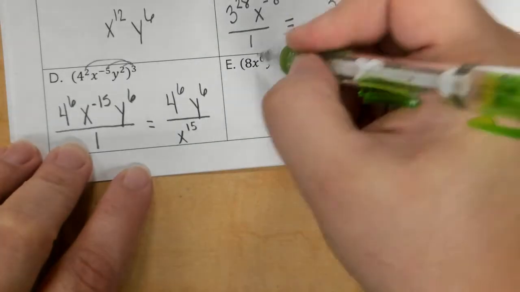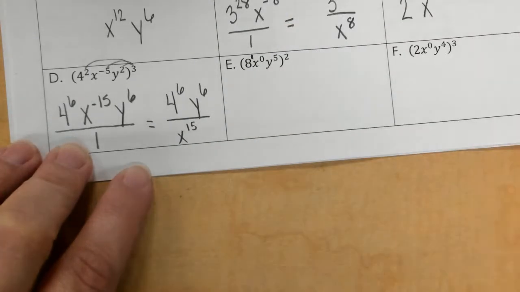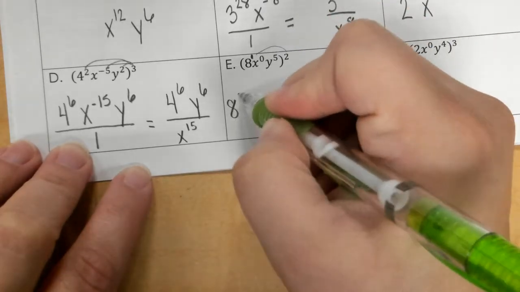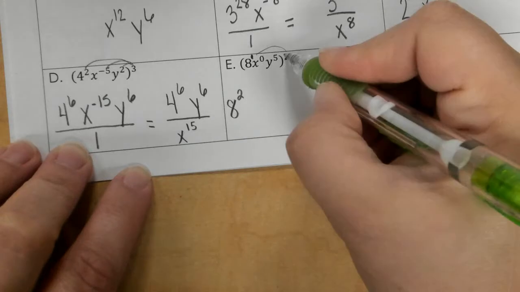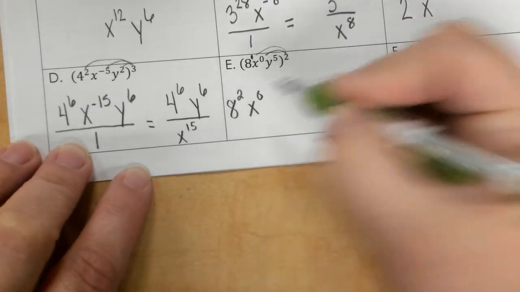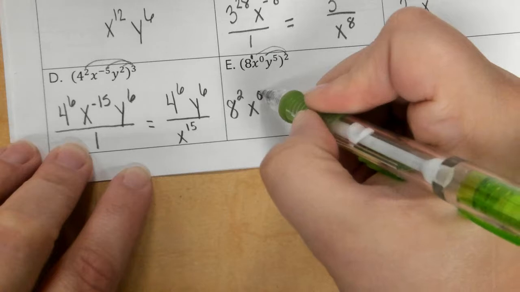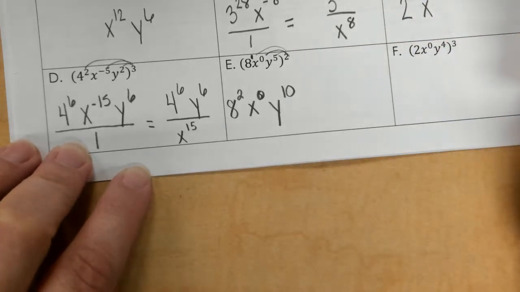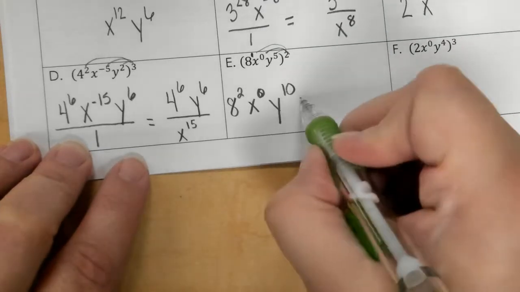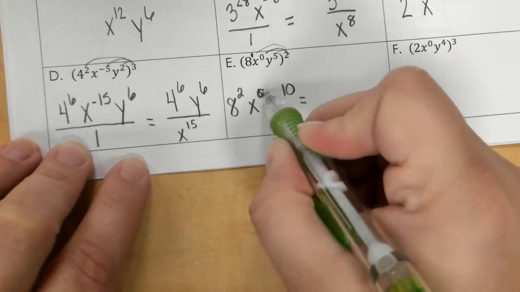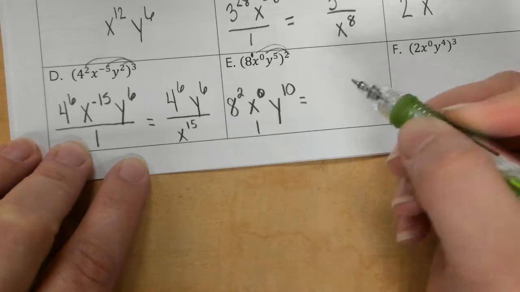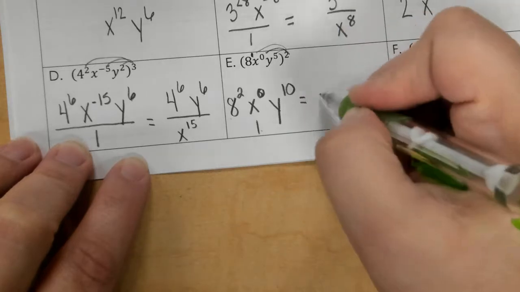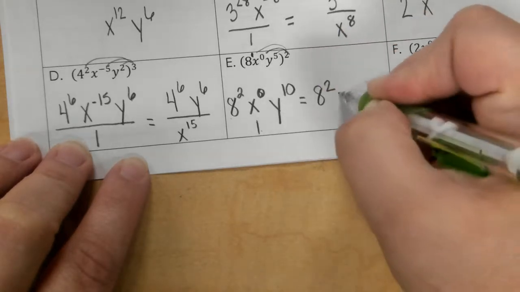Okay, letter E. Again, we have that 1 right there on 8. So 2 times 1 is 2, giving 8 to the 2nd power. 2 times 0 is 0. And 2 times 5 is 10. Okay, so now we know that x to the 0 really is 1. Okay, so 8 squared times 1 is 8 squared. And then we have y to the 10th.